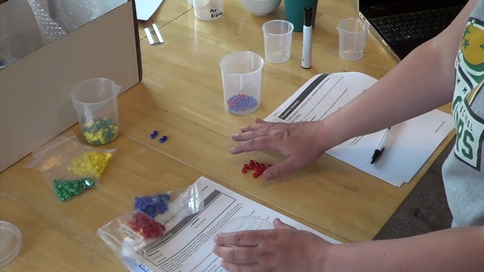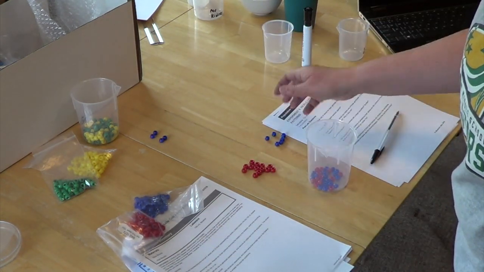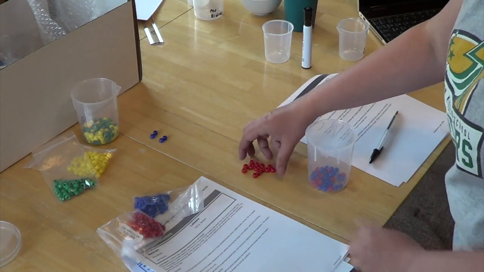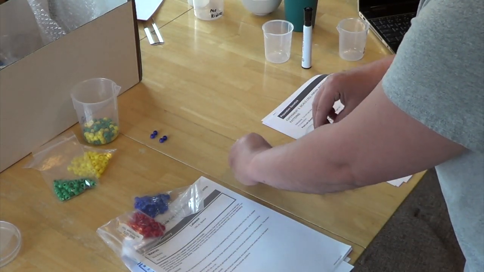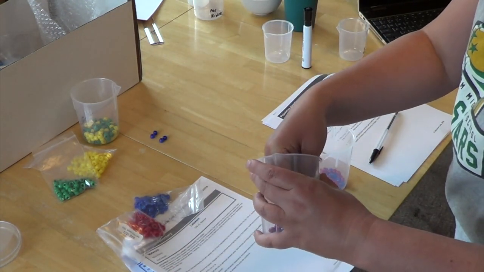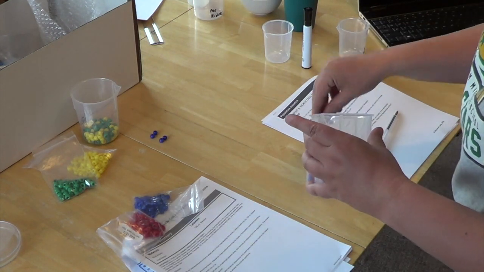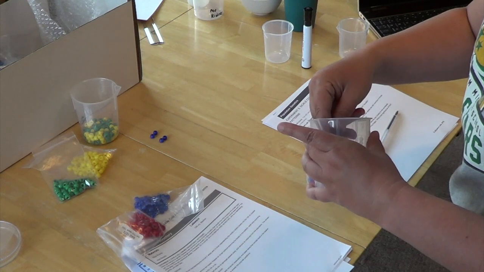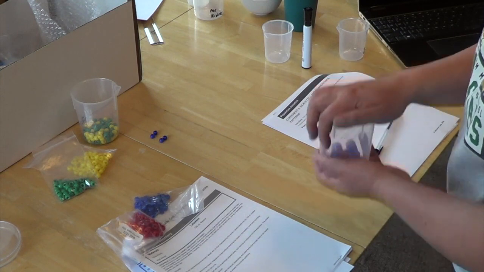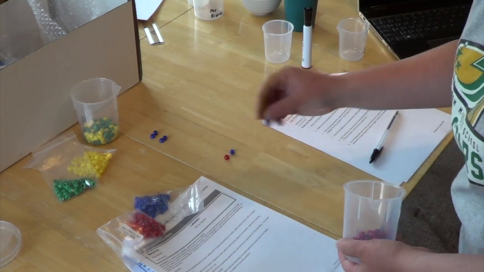And then I'll put them all back into my beaker, my original beaker, and I'll do it again. So I'll need to add the 13 reds, not 23. Okay. And then I'll just mix it up again, and then pull another 10.